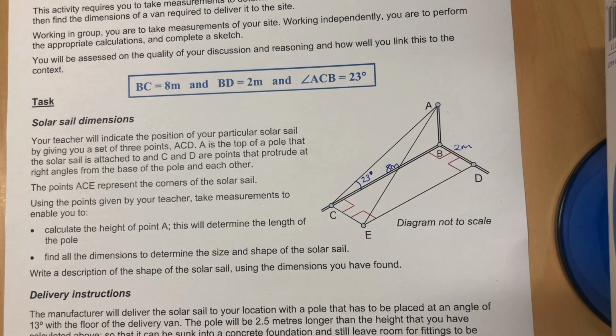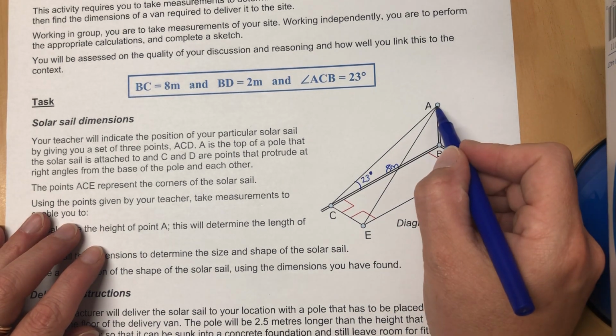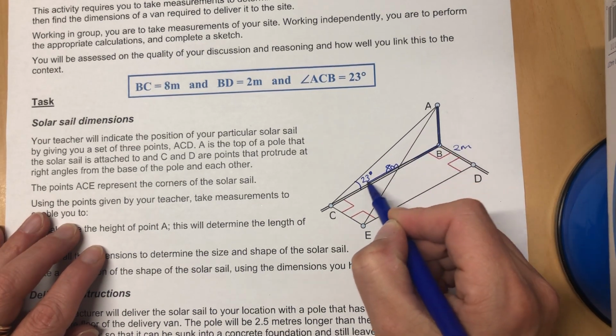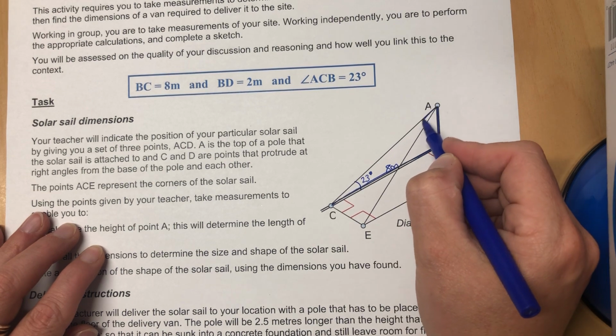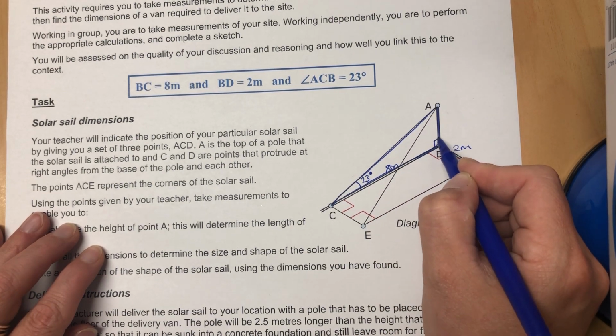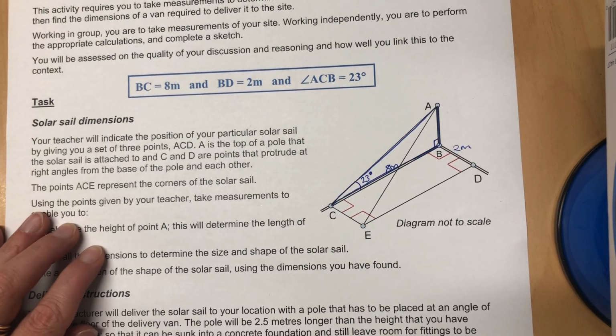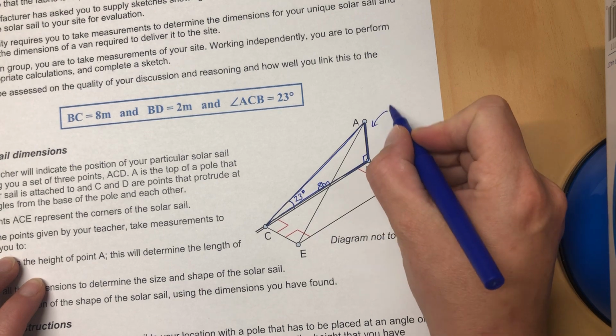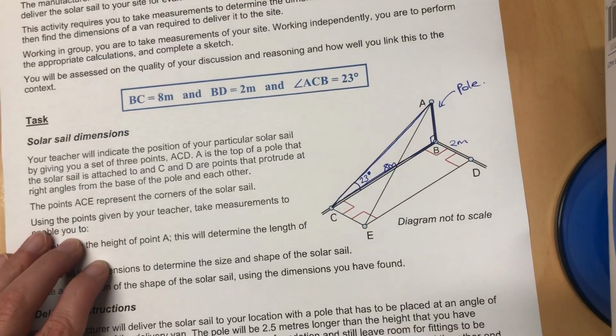Okay. The next thing to think about is where some right-angled triangles are, because this assessment is all about using right-angled triangles. Here, the pole across the base and where the edge of the solar sail goes is a right-angled triangle. Okay. Might be helpful if we write on here that this is the pole, so that we remember that.